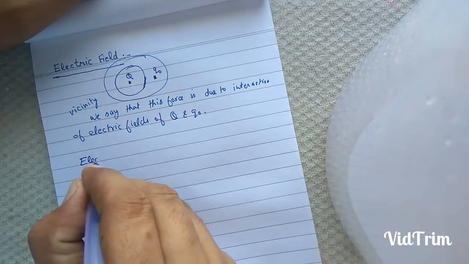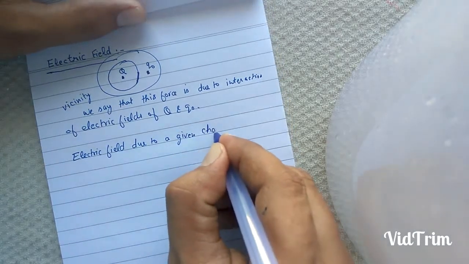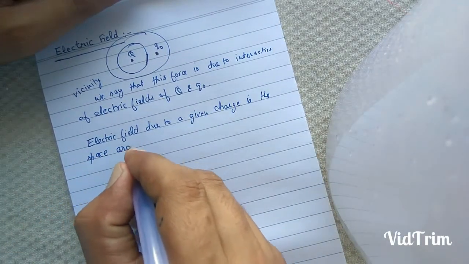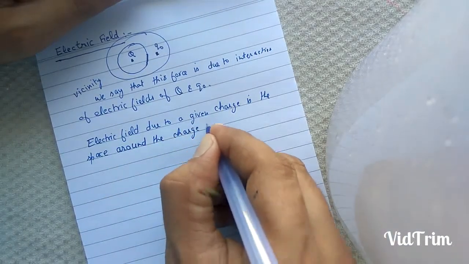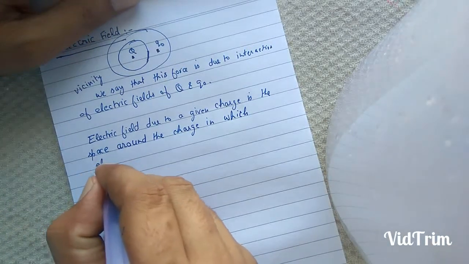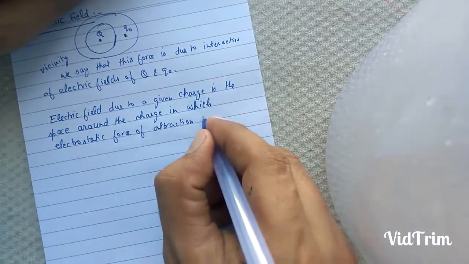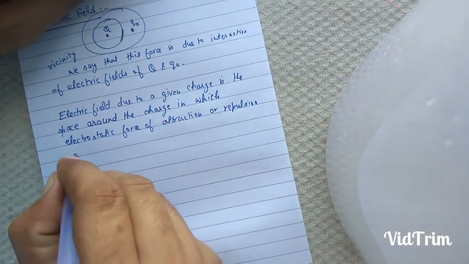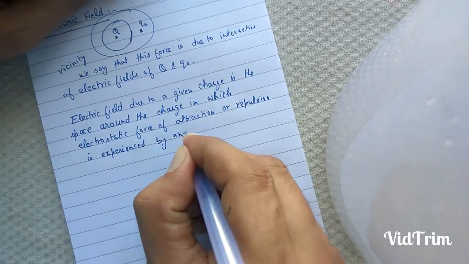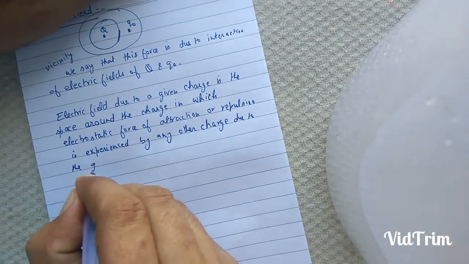Therefore, we may define electric field due to a given charge as the space around the charge in which electrostatic force of attraction or repulsion is experienced by any other charge due to the given charge.